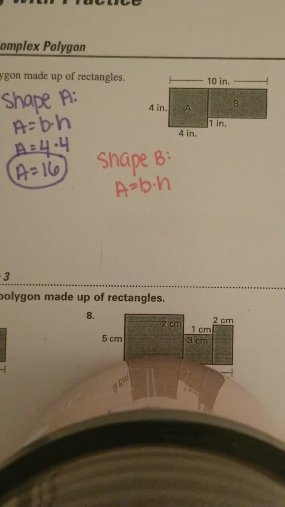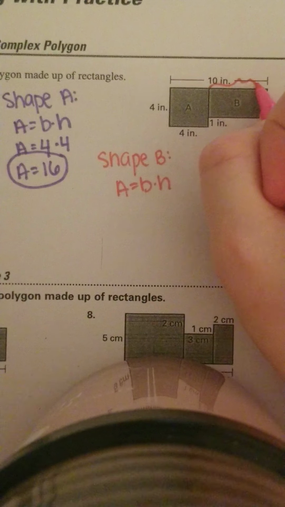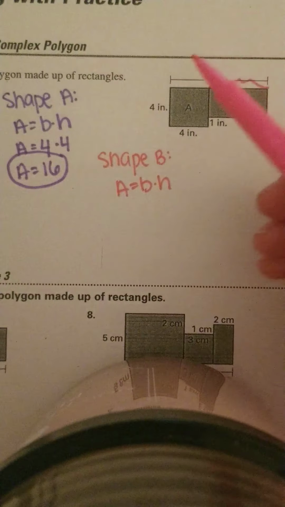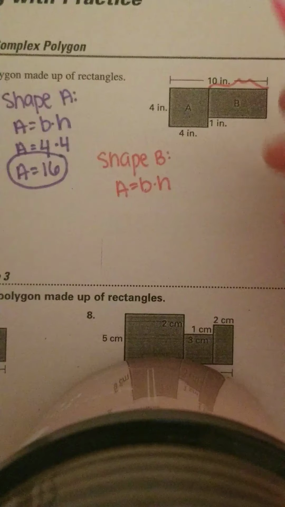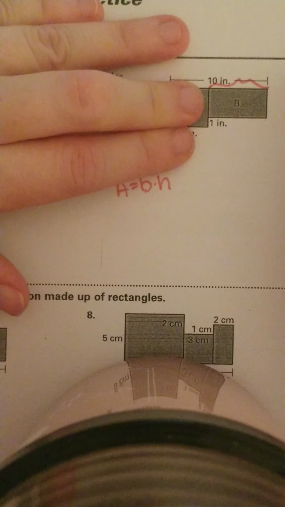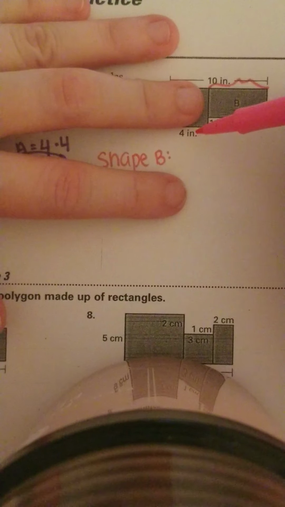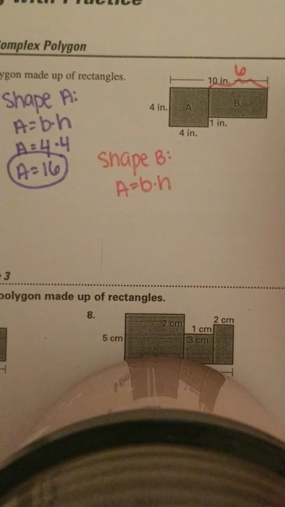Our base is just this piece right there. If this whole top piece is 10, and we know that this is 4, if we took away this 4 from the whole thing, that means that 6 is left over for our base.